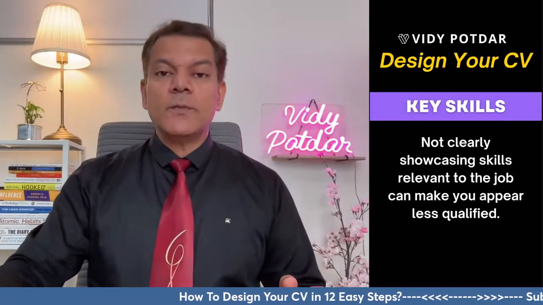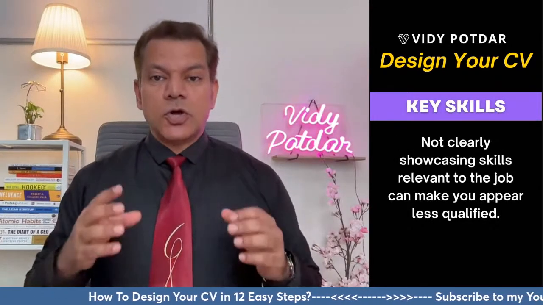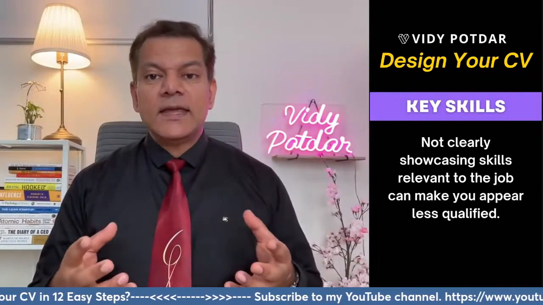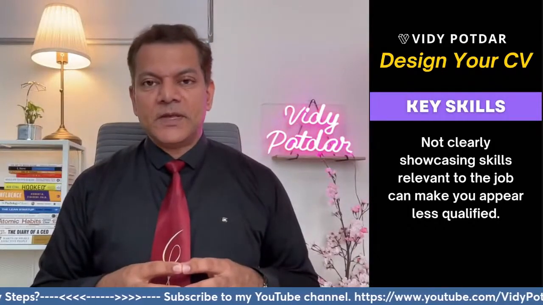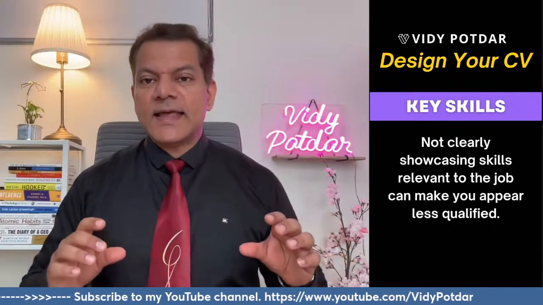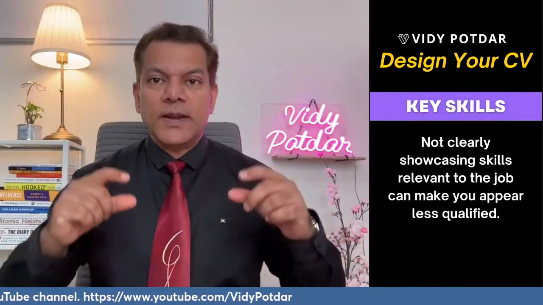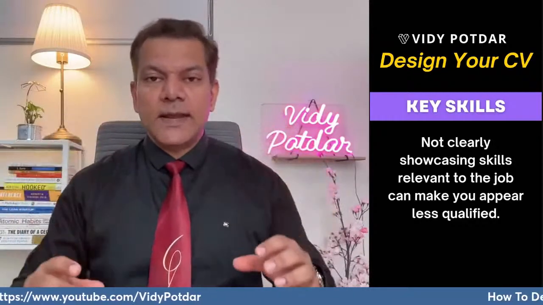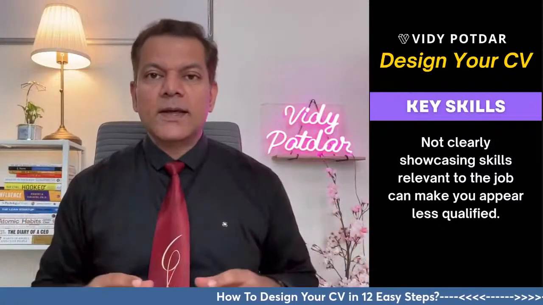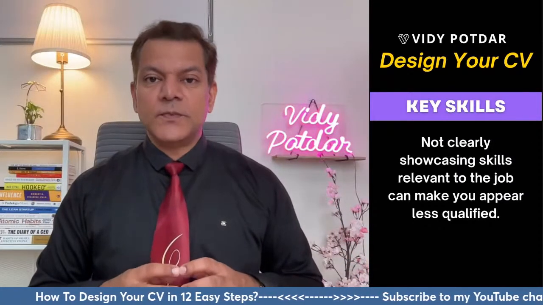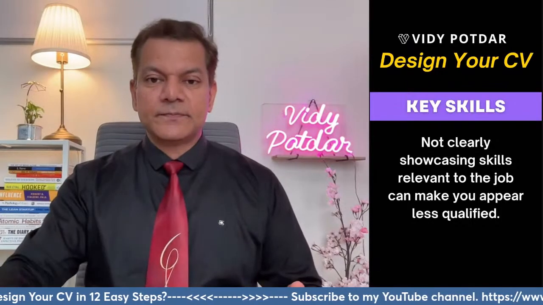Key skills. Not mentioning your key skills or not clearly showcasing skills that you have relevant to the job can make you appear less qualified. So this is what I said earlier as well, that if you have certain skills that are relevant to this job, bring them up at the top. Let them see it just under your personal details. You can put this in big bold that these are the skills that I have and that makes me suitable for this role. So make it very clear.